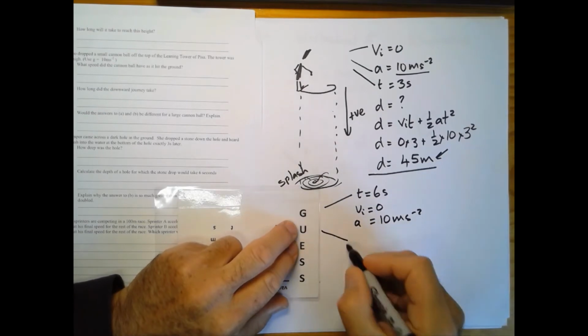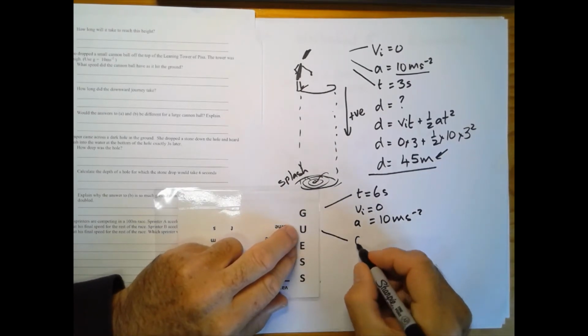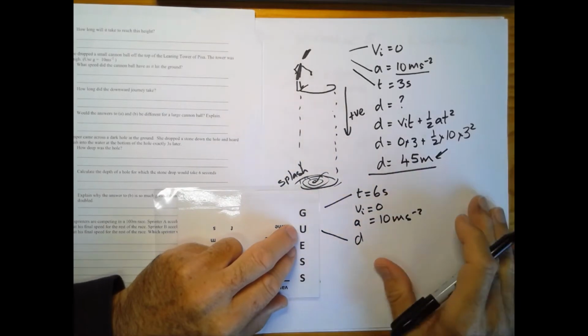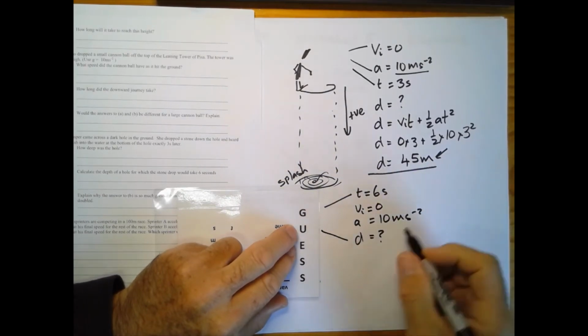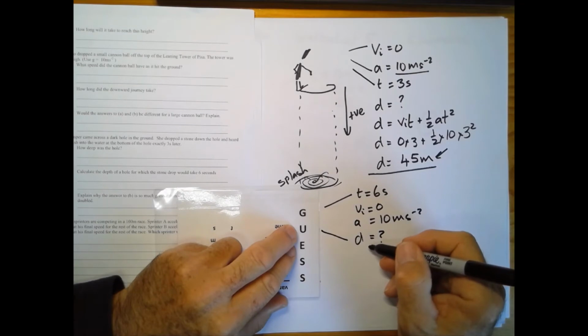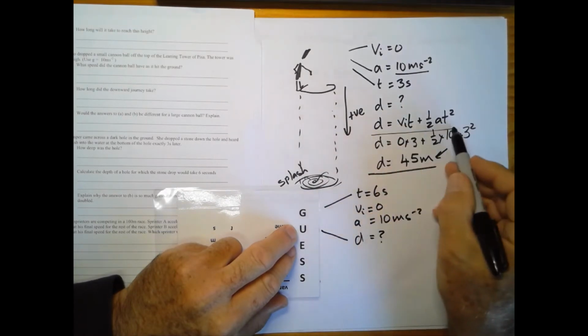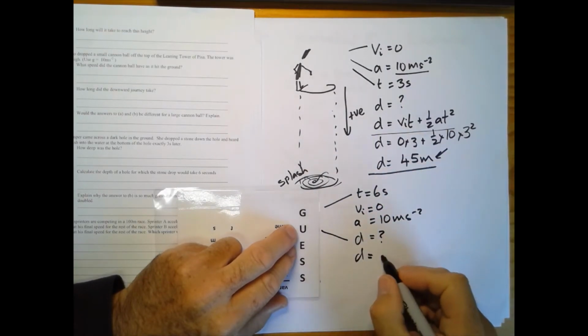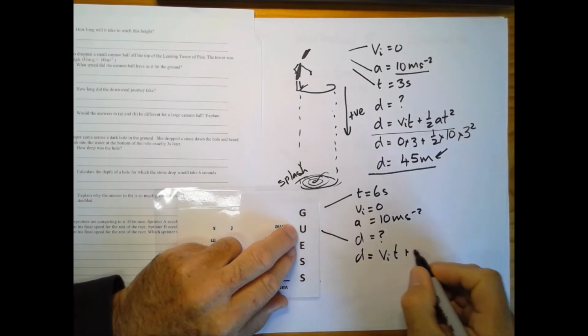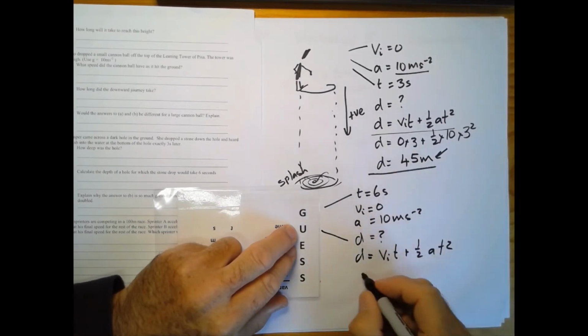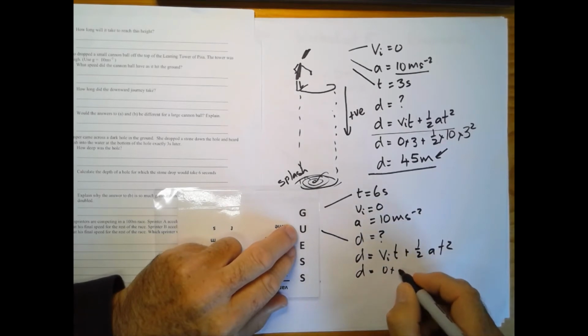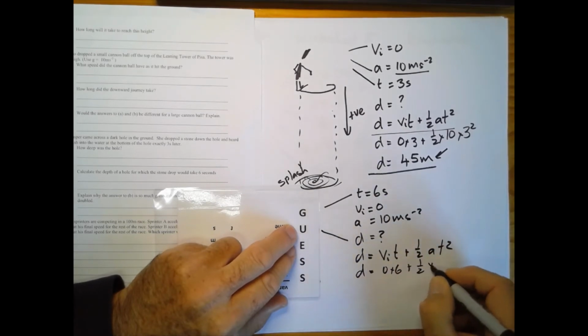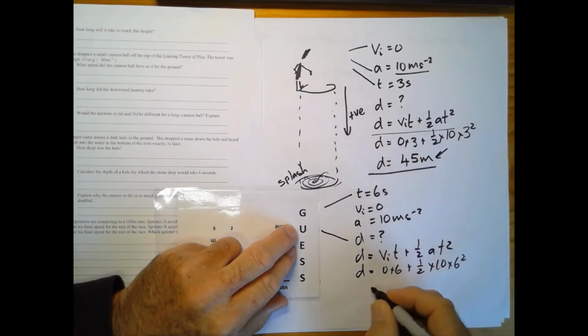What is it we don't know? We don't know the depth, we don't know the distance, equals we don't know. What is an equation which ties these 4 things together? It's the same as that one up there. D is equal to v initial times time plus a half a t squared. D is equal to 0 times 6 plus a half times 10 times 6 squared, and the distance is equal to 180 units, meters.